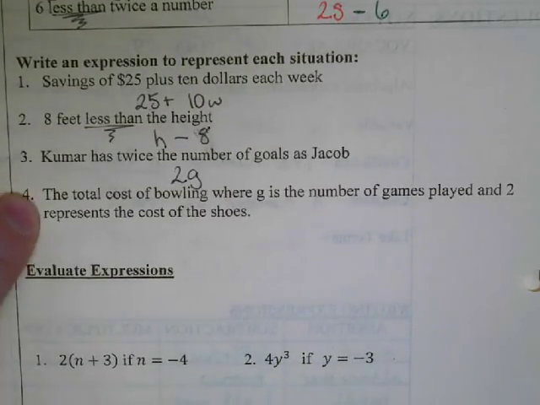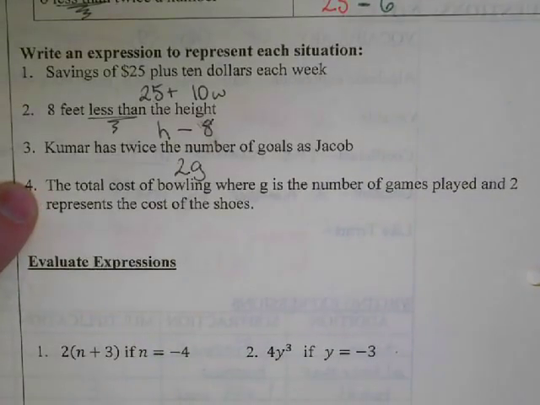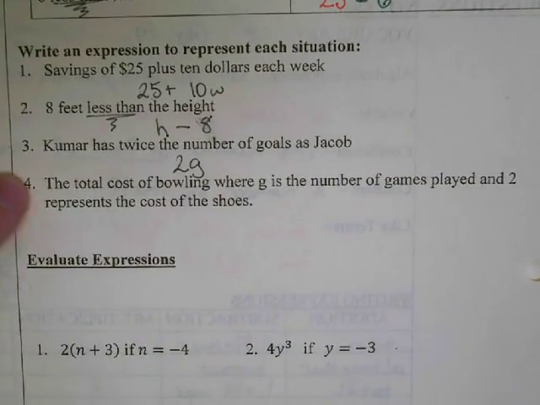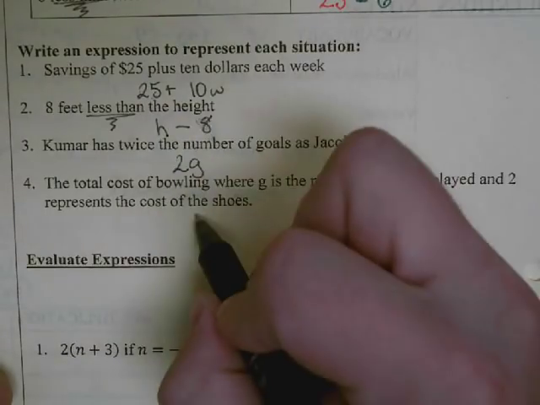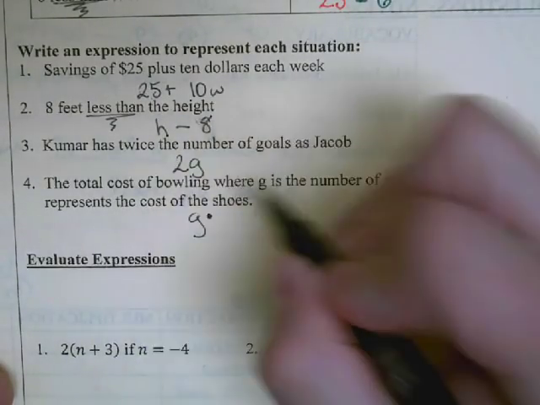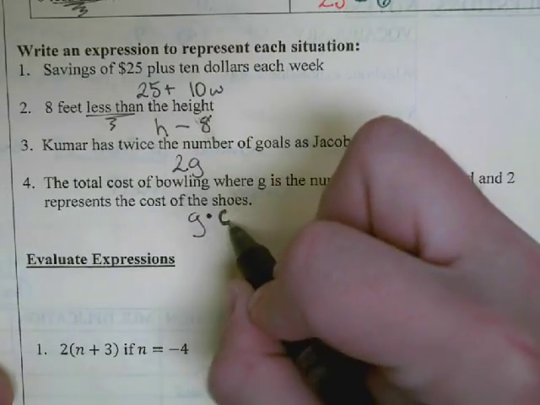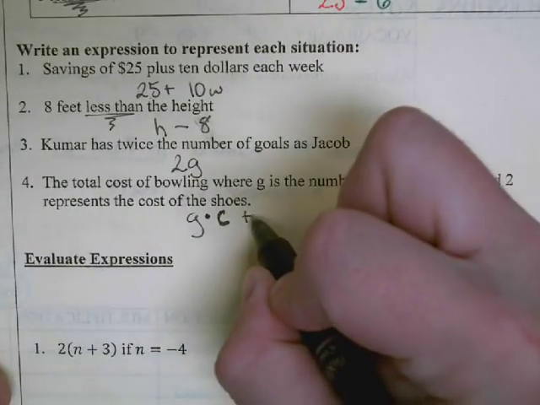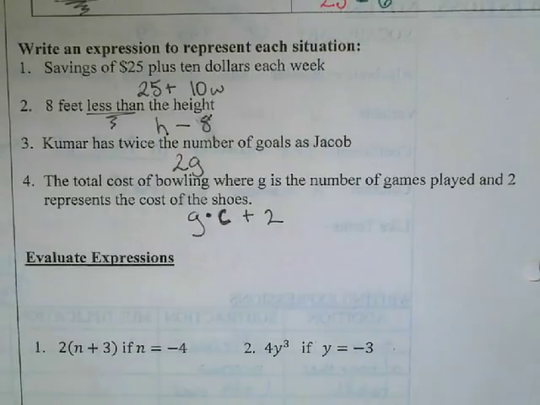So for the total cost of bowling, where G is the number of games played and 2 represents the cost of shoes, we can say the number of games played times the cost of each game plus 2 for the shoes.